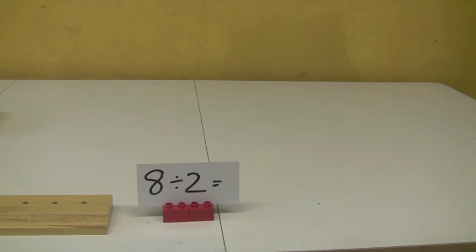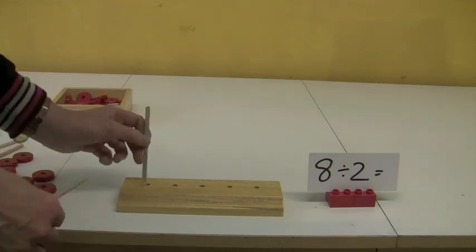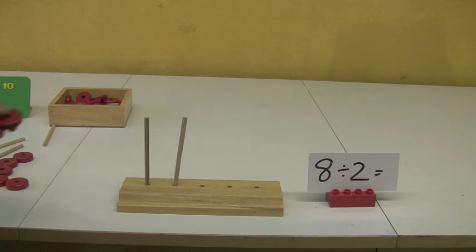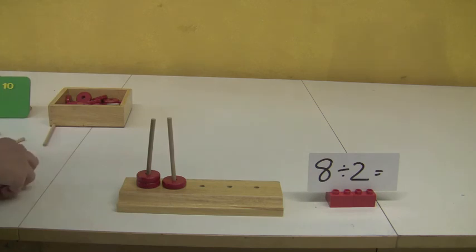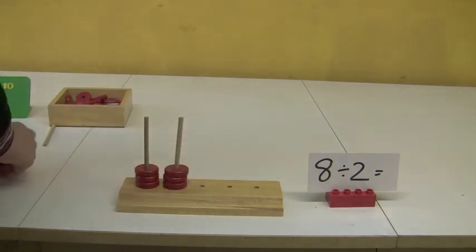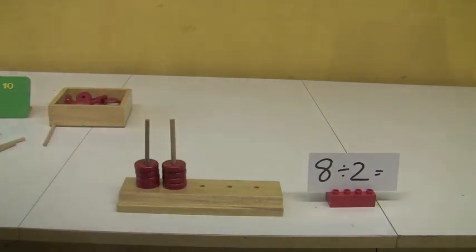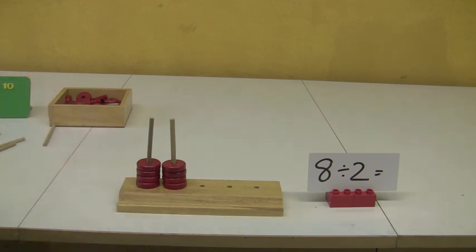Let's check that on the abacus. I'm dividing by 2, so I need 2 sticks, and I'm going to put 8 counters shared over the 2 sticks. 2, 4, 6. When we counted on our fingers, the answer was 4. So there should be 4 counters on each stick. 1, 2, 3, 4. 8 divided by 2 is 4.